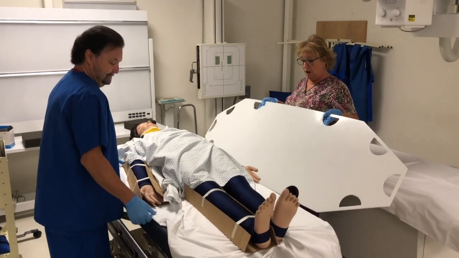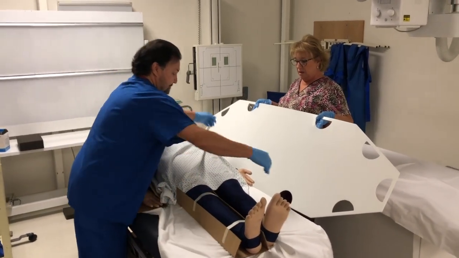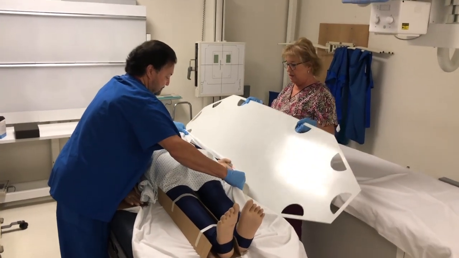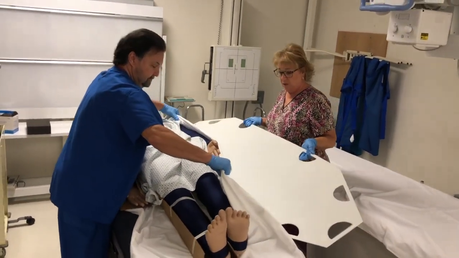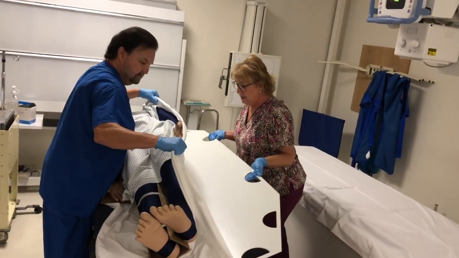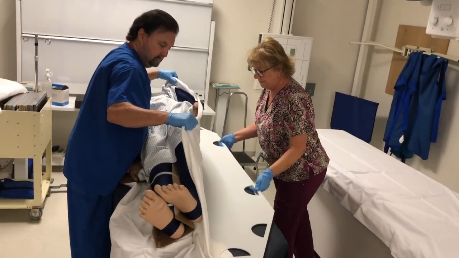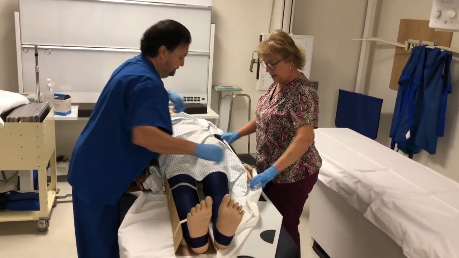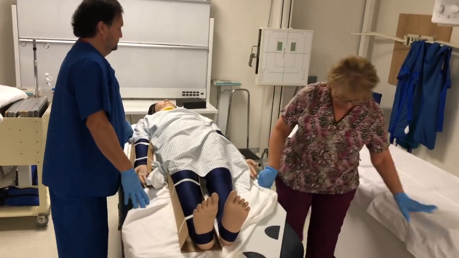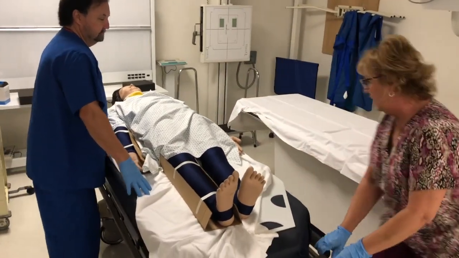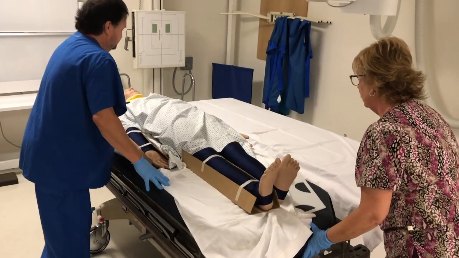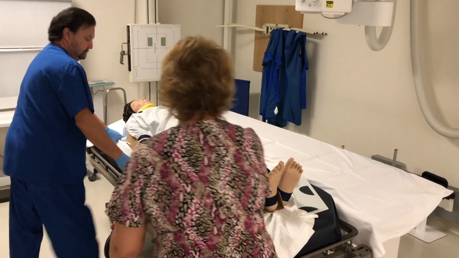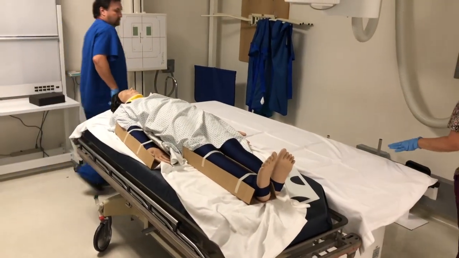Okay, so you would log roll the patient, 2 or 3 people on one side, turning the body as a single unit, and then someone would be on this side, sliding the board halfway under, and then we would roll the patient down. 1, 2, 3. Okay. Then we would get the gurney next to the x-ray table, always keeping in mind that every time you move and position in a different way, you have to lock it.